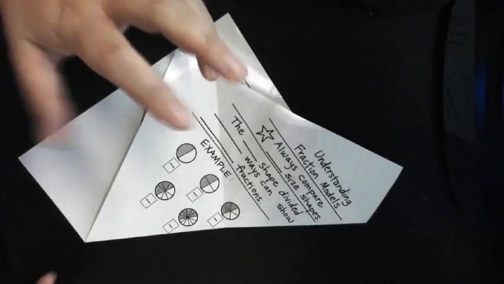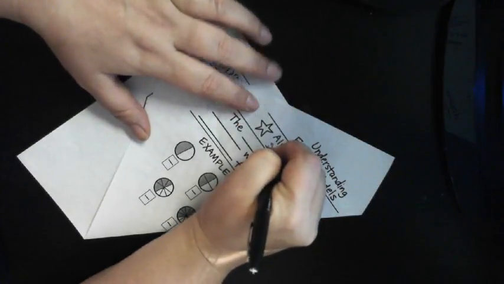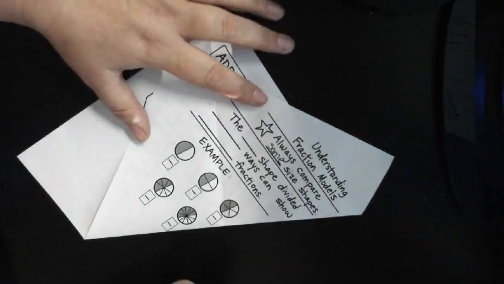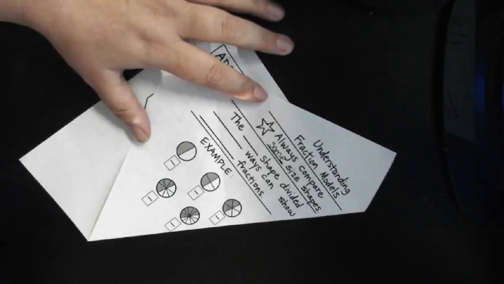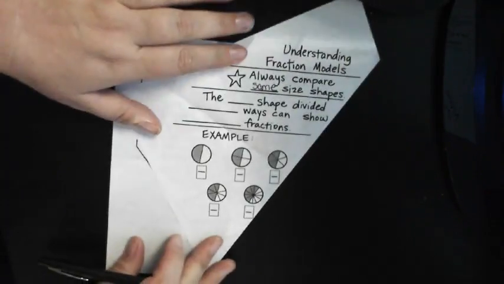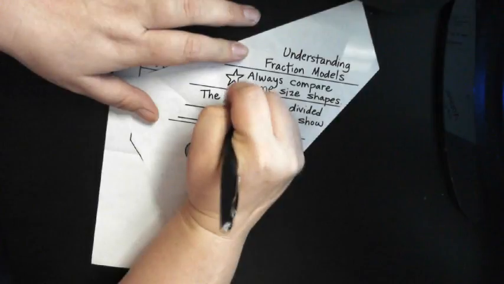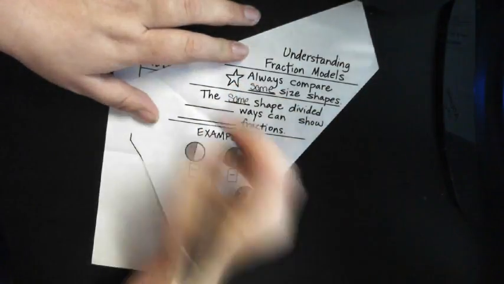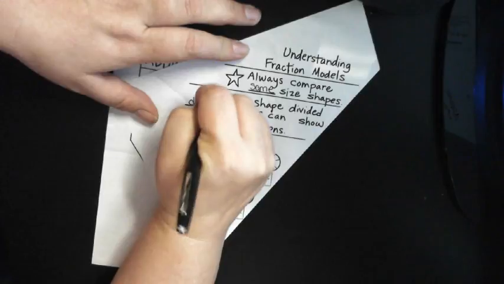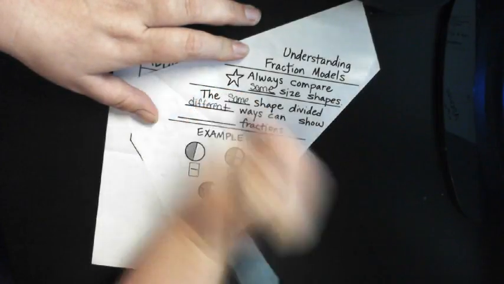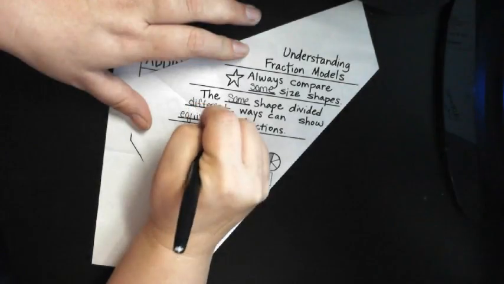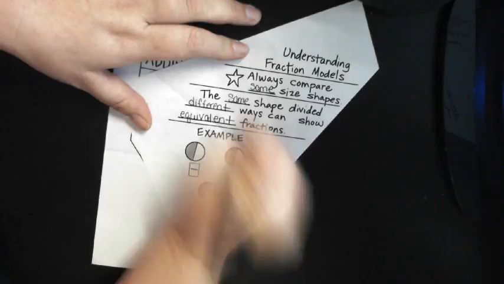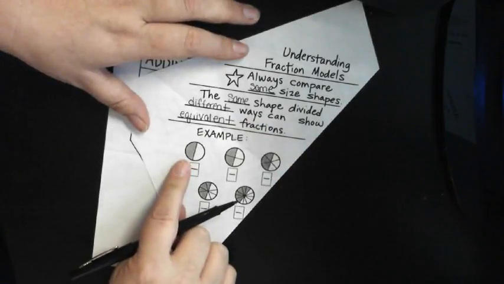To understand fraction models, you have to understand that you always compare the same size shapes. If they're not the same size, you can't get a good reading of whether or not they're equal. Now, the same shape divided different ways will always show an equivalent fraction.